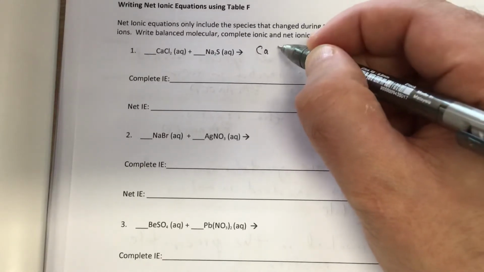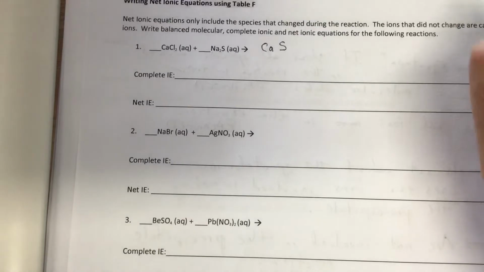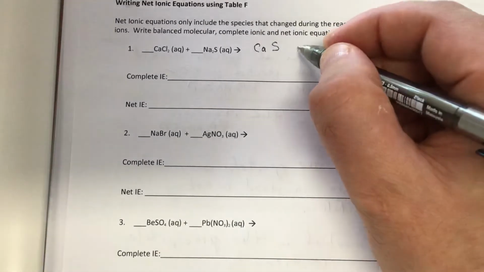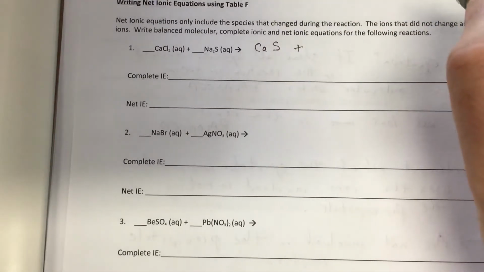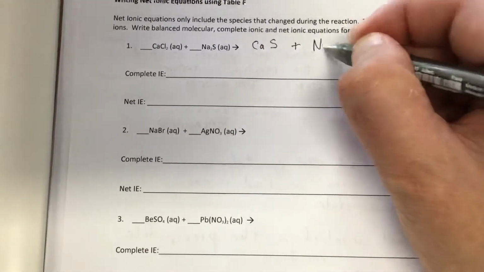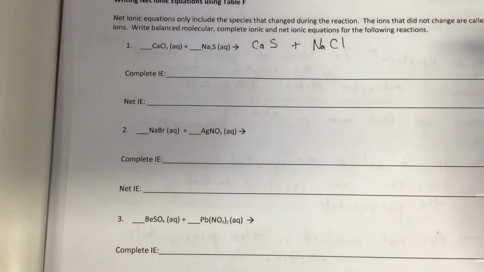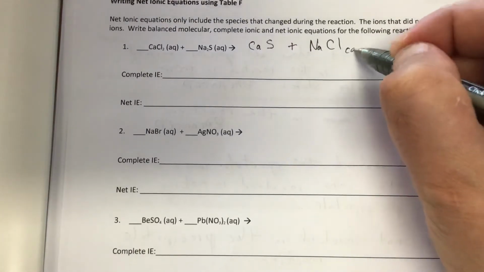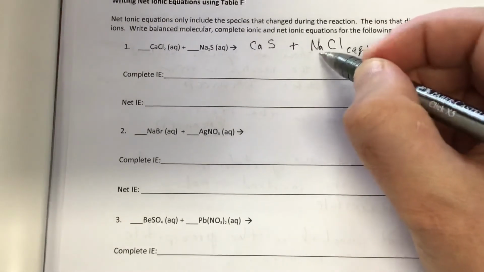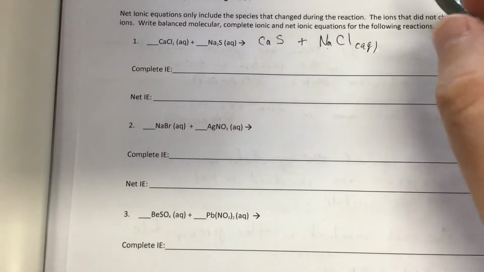calcium sulfide. Calcium's 2 plus, sulfur's 2 minus. We'll just leave it like that. We'll consider whether it's soluble after we're finished. Plus sodium chloride. Sodium's +1, chlorine is -1. Okay, we know that sodium chloride always dissolves because it has a group 1 metal mixed with a halide. Those always dissolve.